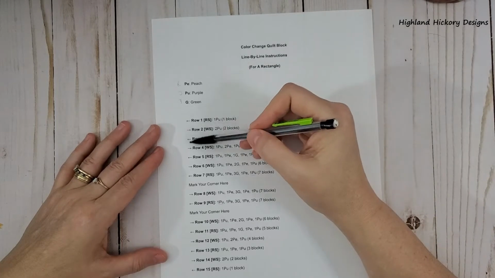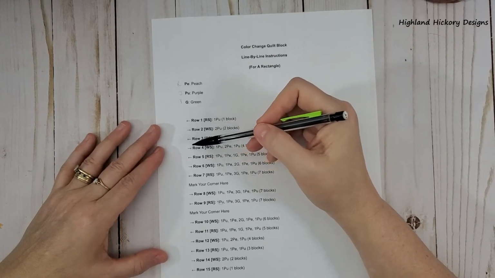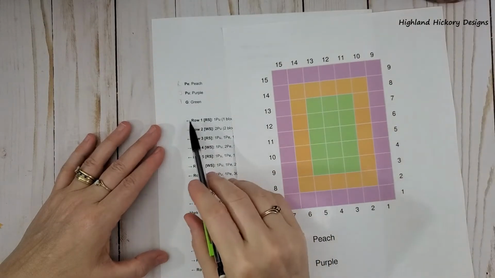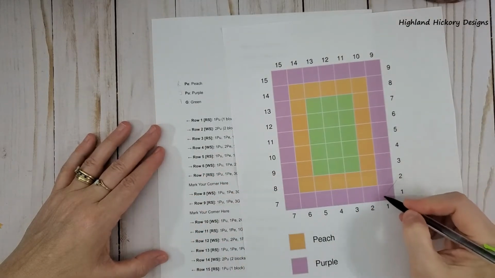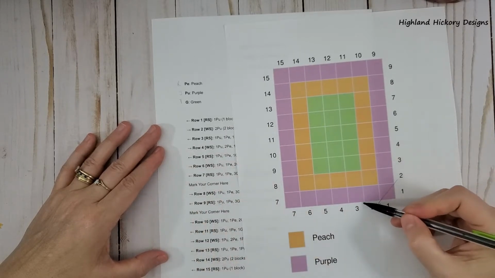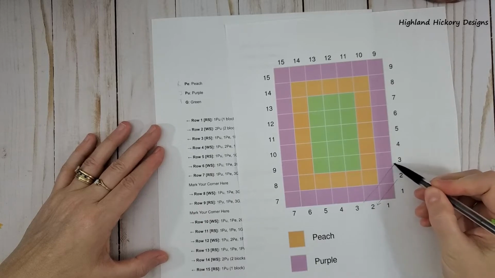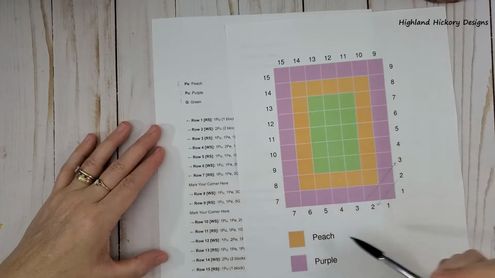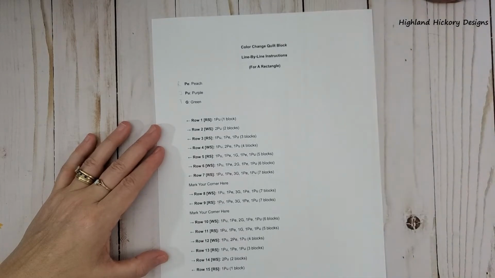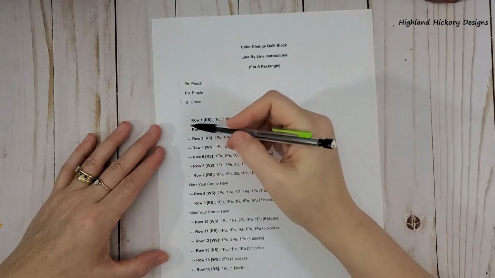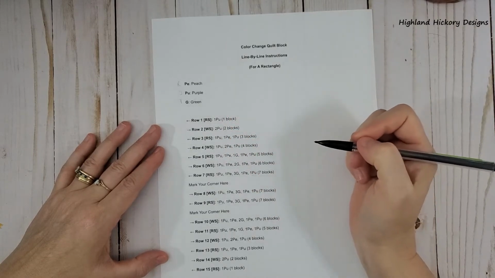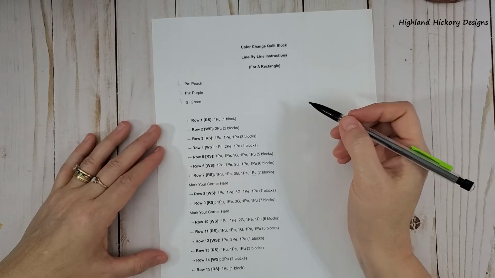Each row has an arrow indicating which direction on the graph you will be working. So for instance, for row 1, they want you to work to the left. Row 2, they want you to work to the right. And so on, the whole way until the next corner. Not all written instructions have the arrows, but they're nice to have to keep you on track so you always remember which direction you're working in.